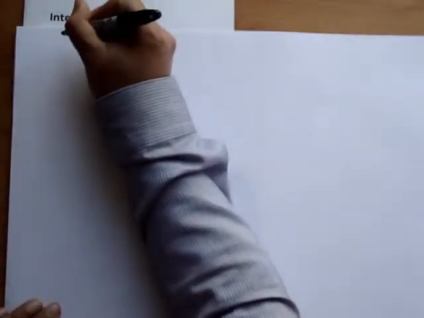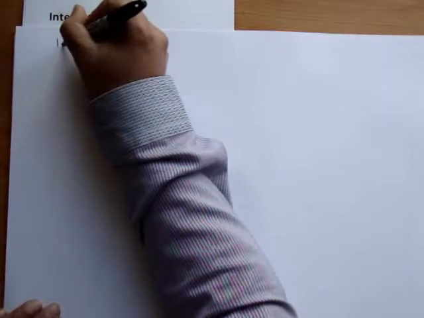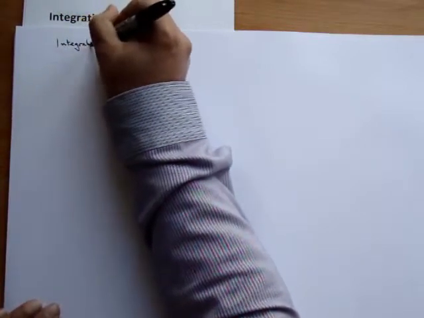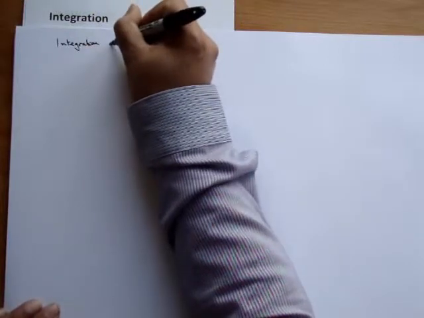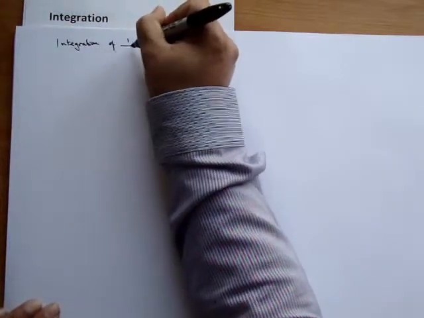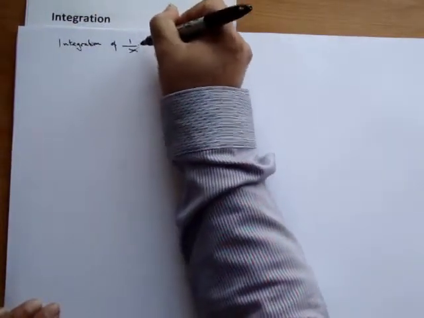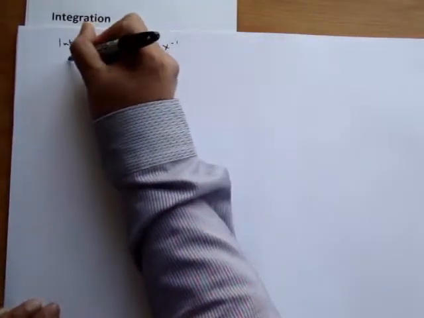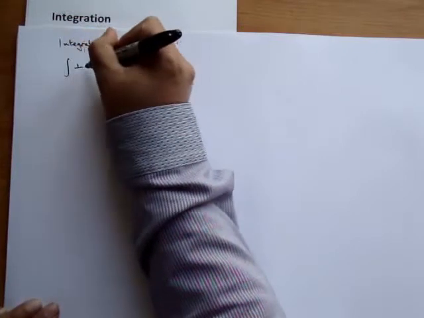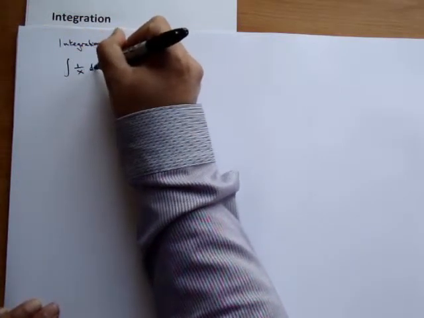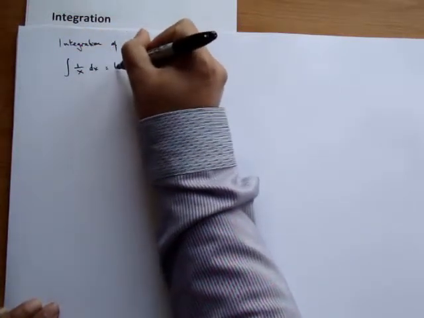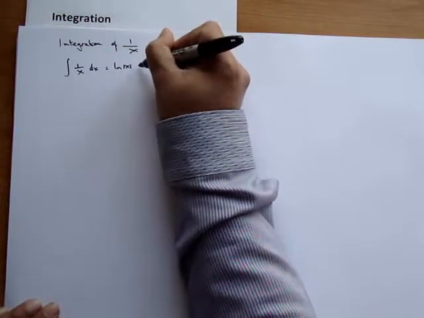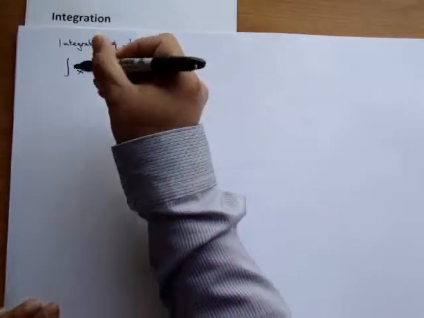Okay, let's have a quick revision of integration of 1 over x, or x to the minus 1. So when we integrate 1 over x dx, we get the natural log of x plus c.